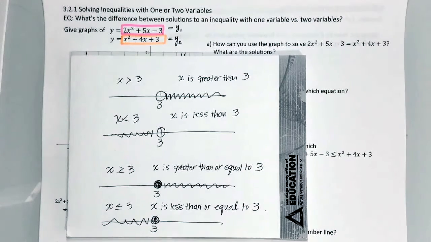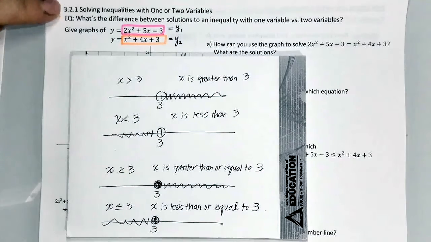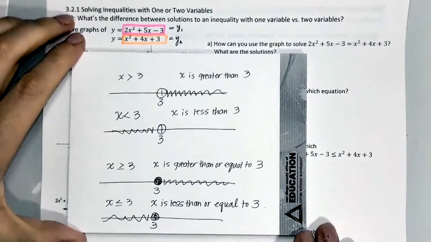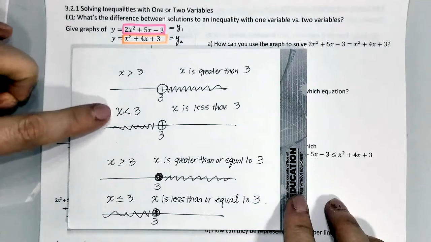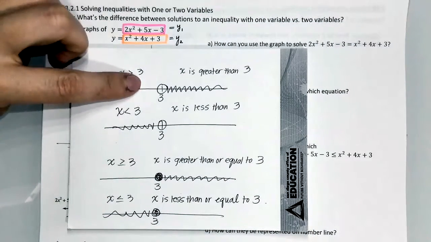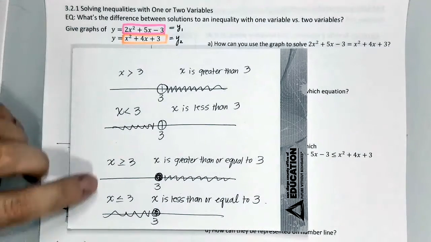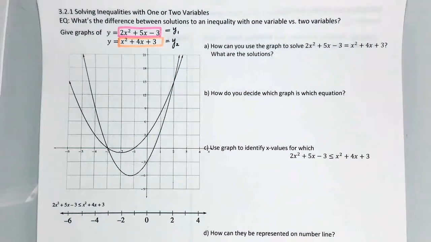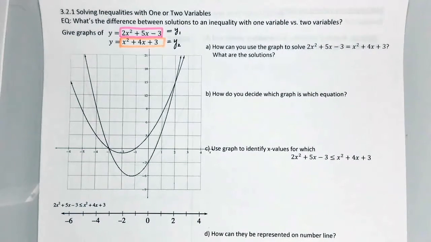This is a video lesson for 3.2.1, solving inequalities with one or two variables. Before we start, please take a look at the notes I have provided and make sure that you look through and see if you understand. I want you to know the difference between open and closed circles, and how to write inequality symbols based on a number line.